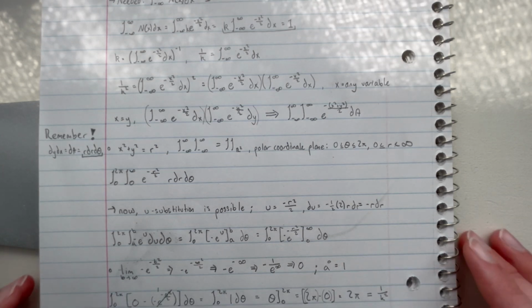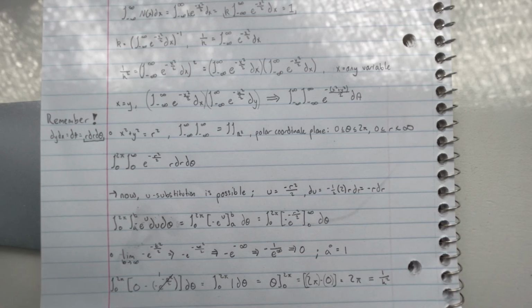Now we can simplify our equation. Now we have the integral from 0 to 2 pi of 0 minus negative e to the negative 0 squared over 2, which will become negative 1, d theta. Remember that 0 comes from the limit as b approaches infinity of negative e to the negative b squared over 2 power.